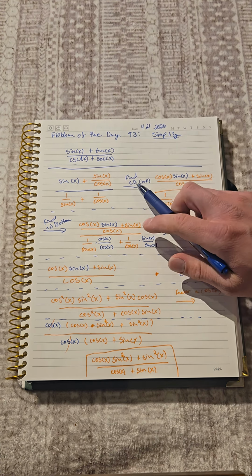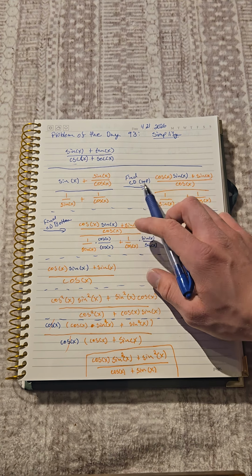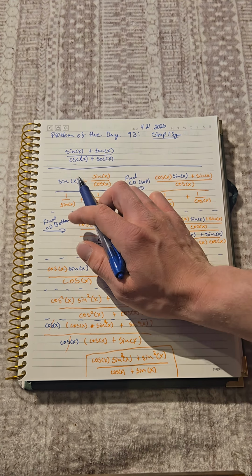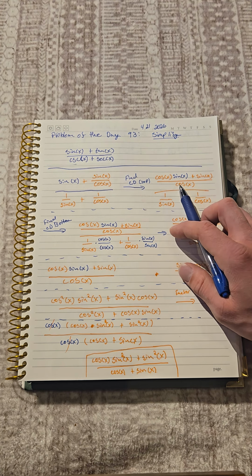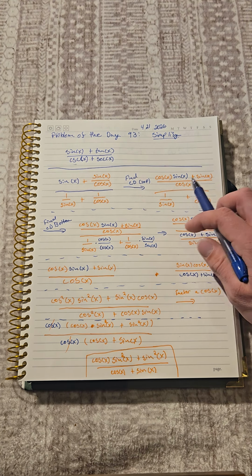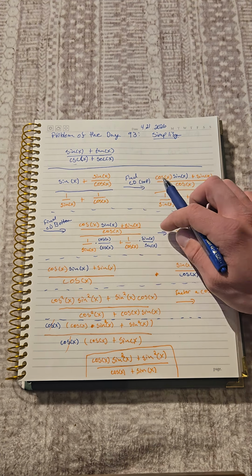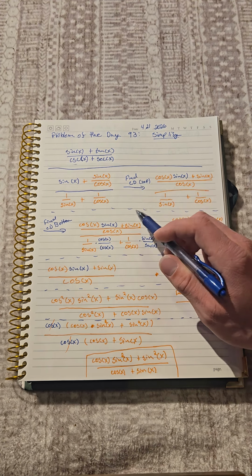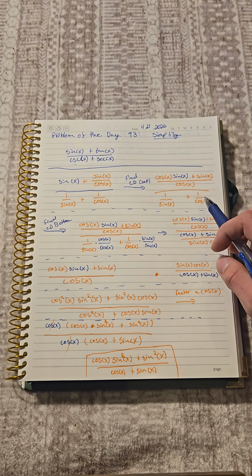So now we'll need to find a common denominator for this top term. So you multiply sine by cosine over cosine. So that's where this cosine comes from. And then cosine in the denominator there. And then that sine is also added. And then that's all over 1 over sine x plus 1 over cosine x.